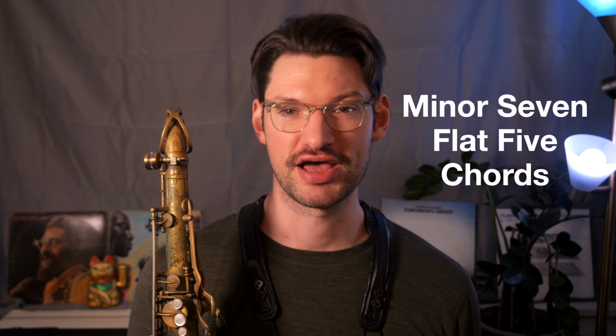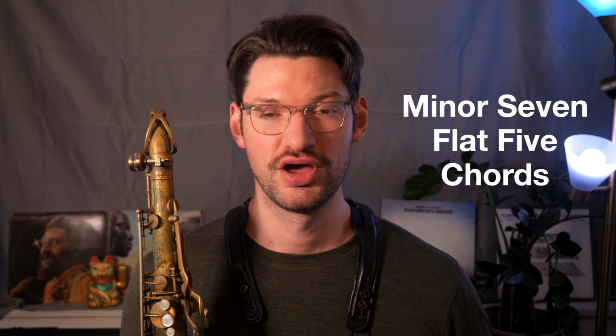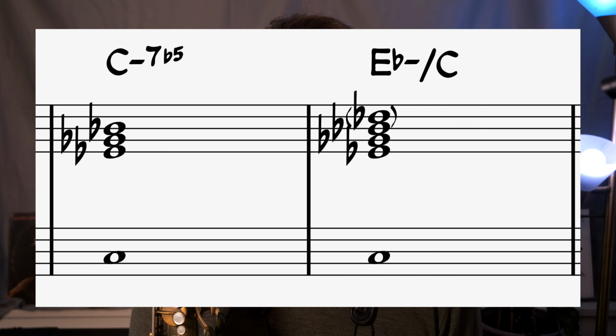Minor 7 flat 5 chords, aka half diminished chords, are easier to think of as a minor chord over a different root. So instead of thinking about C minor 7 flat 5, we can actually just think of E flat minor 7 over top of a C. And most of your melodic lines that sound good over an E flat minor 7 to A flat 7 chord progression, a 2-5, are also going to sound good over the related minor 2-5, which would be C minor 7 flat 5 and an F7 flat 9, for example.